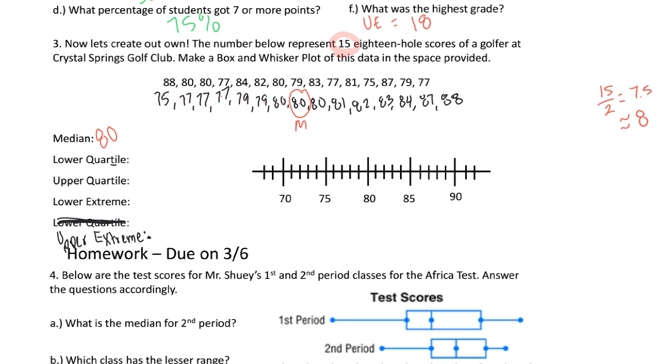Before we look at the lower and upper quartile, the lower and upper extremes are going to be easier to find. So I would start with the easier things to find. Your lower extreme is your lowest data point. So this is your lower extreme, 75. The upper extreme is your highest data point. So that means that's 88.